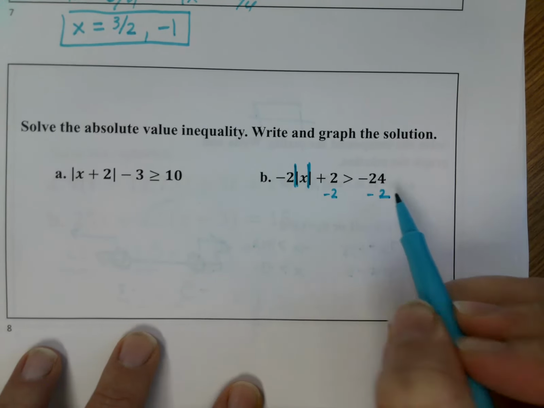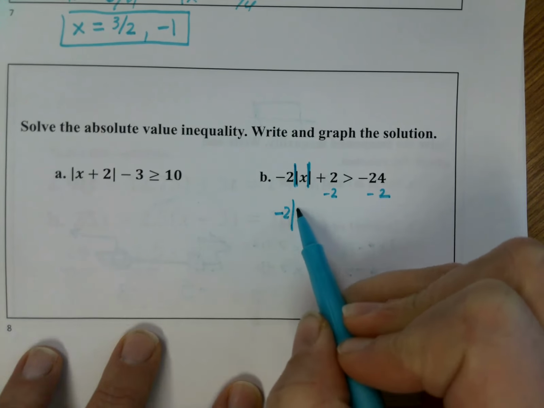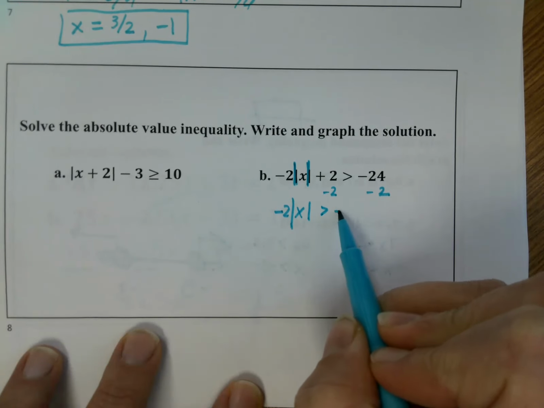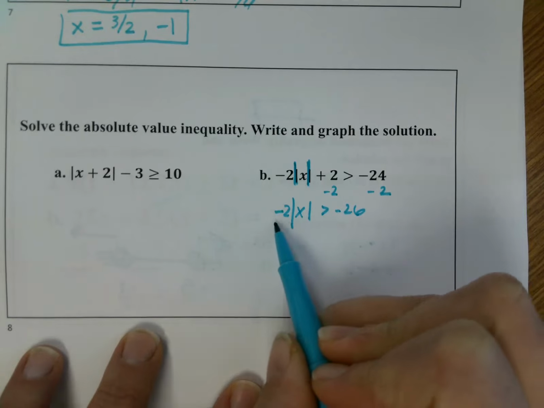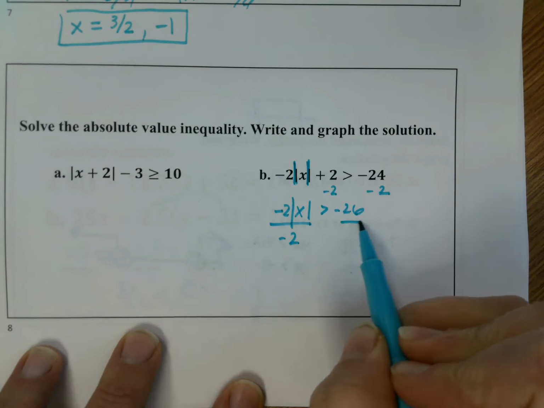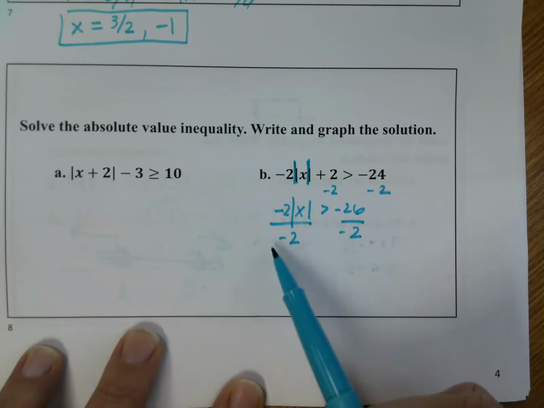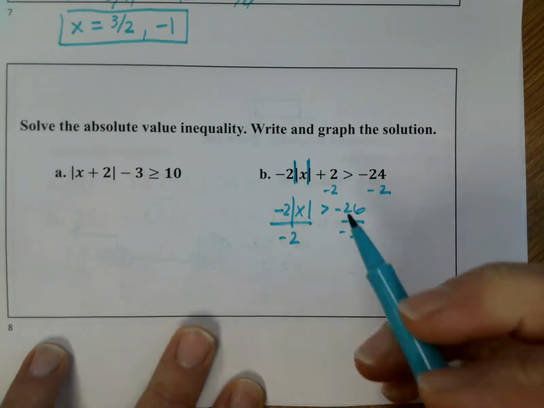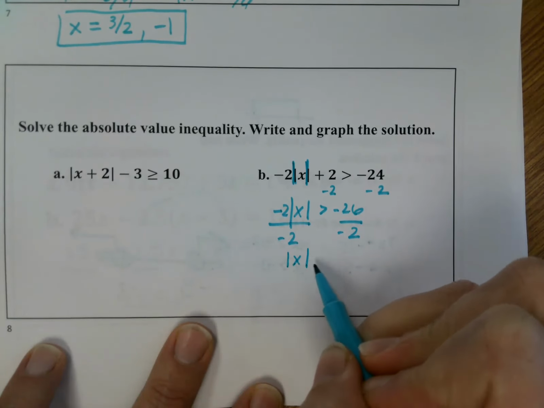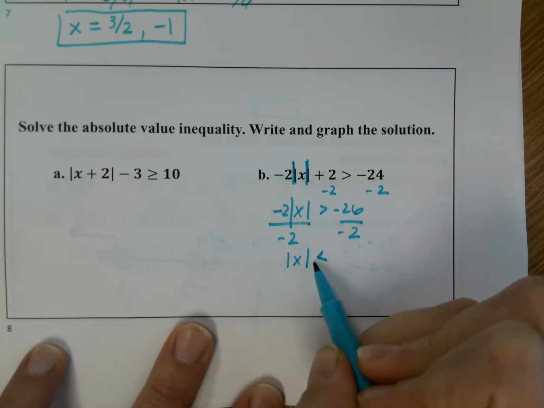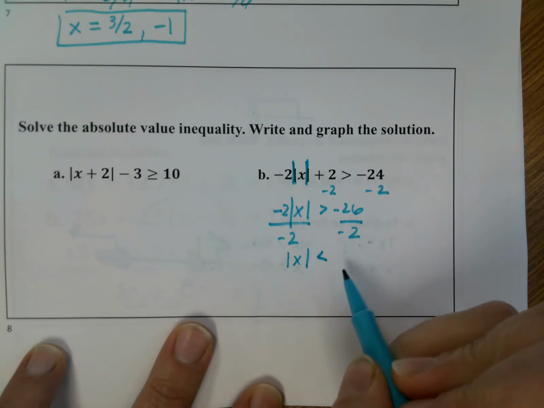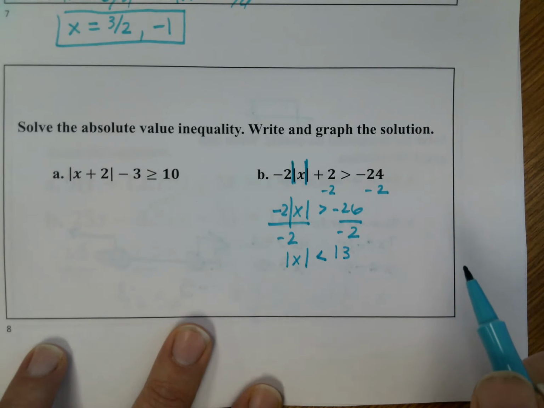So first I need to get the absolute value by itself. I'm going to subtract 2 from both sides. So now I'm going to have negative 26. Now I'm going to divide by negative 2. Dividing by this negative 2 right here flips that sign. So now I have the absolute value, and it's switching that sign because I'm dividing by the negative 2, of 13.